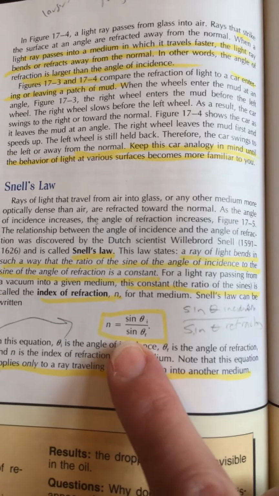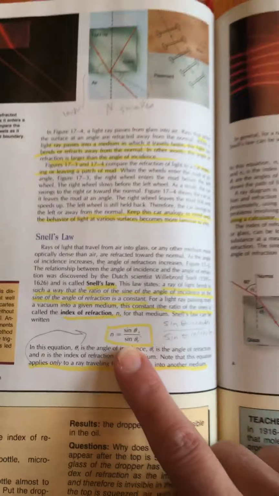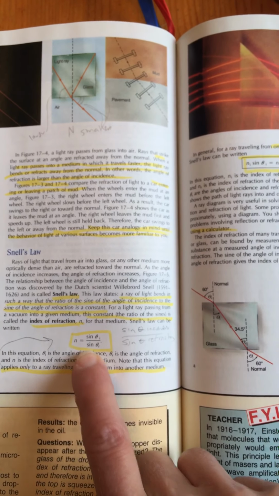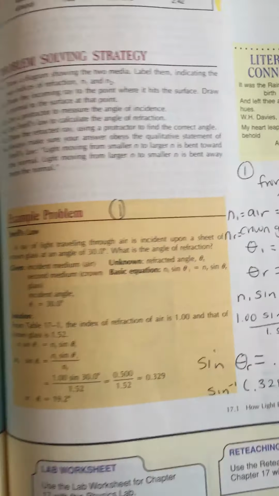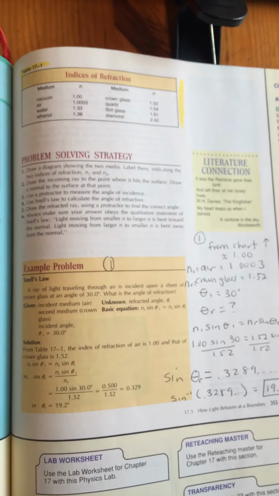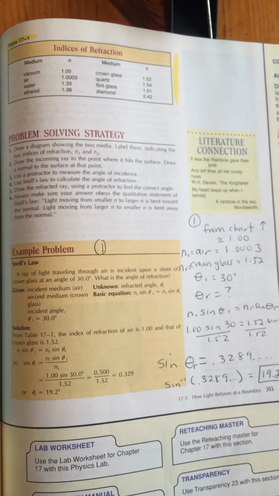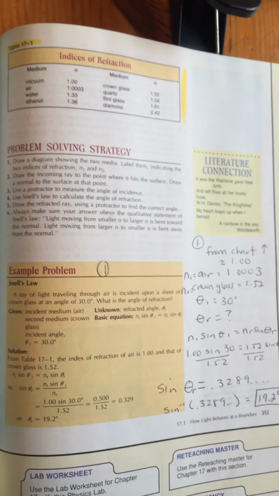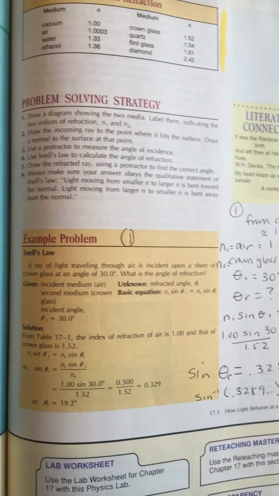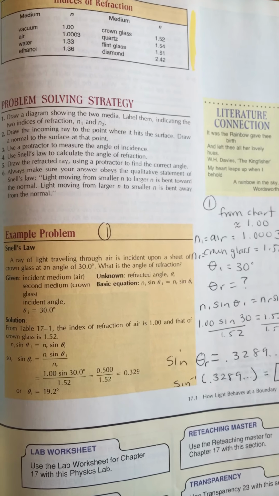Here's Snell's law. You just divide the sine of incidence over the sine of refraction. Okay, there's our lab we're going to do, and here's our first problem. It says, a ray of light traveling through the air is incident upon a sheet of crown glass at an angle of 30 degrees. What is the angle of refraction?